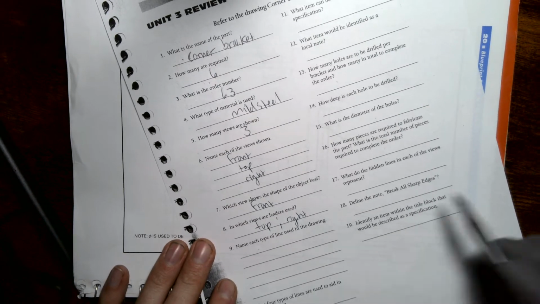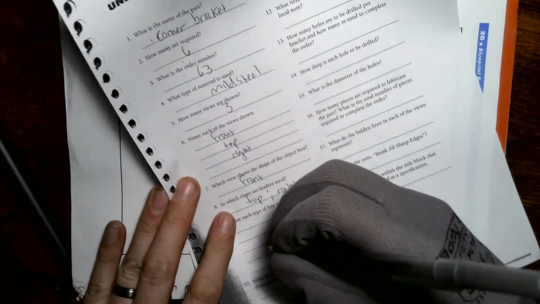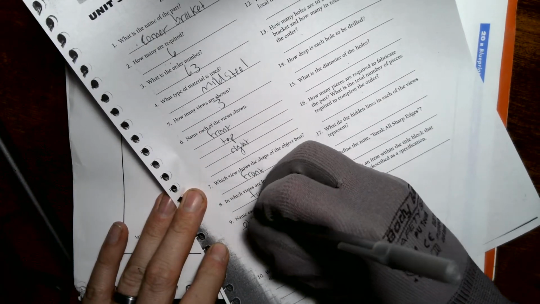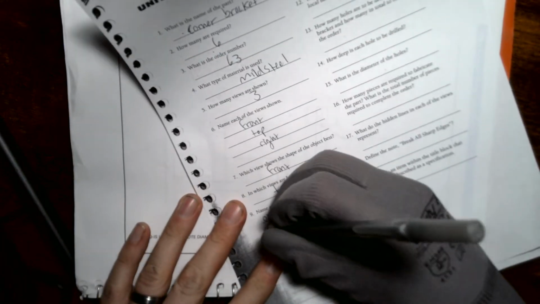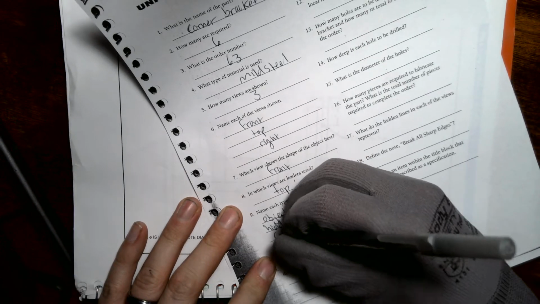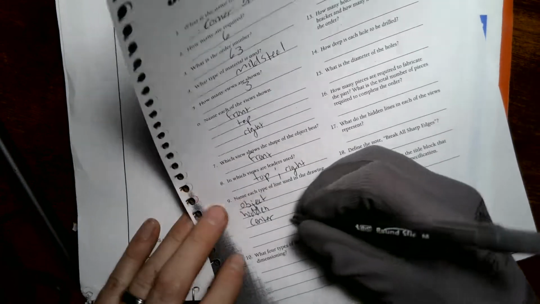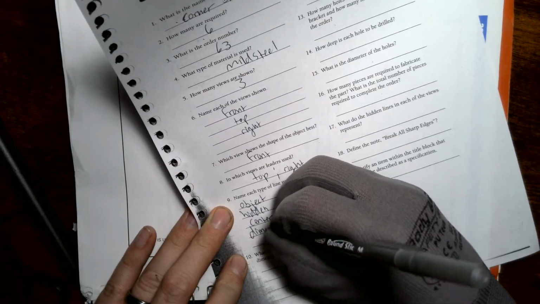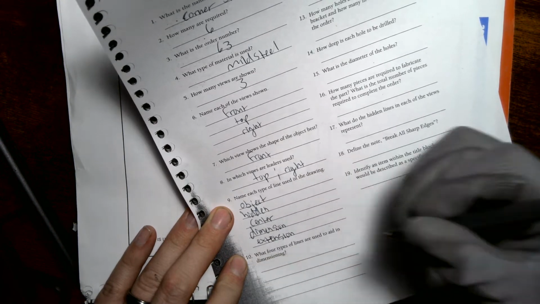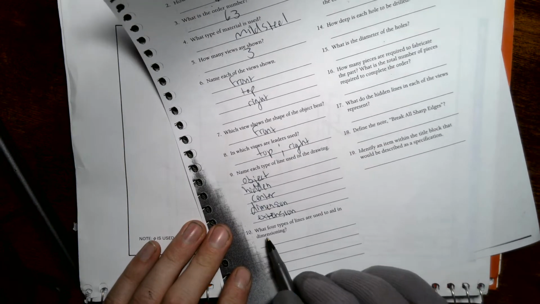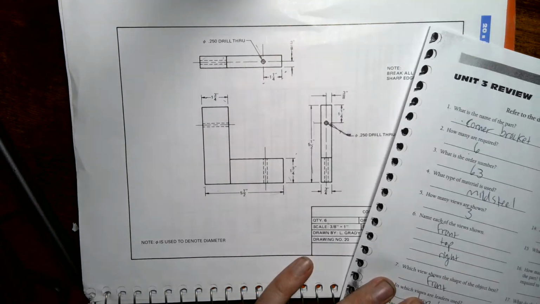Name each type of line used in the drawing. Okay, we already did. We got object lines. I'm just going to be straight up and tell you that every line is used here. So, object, hidden, center, dimension, extension. My handwriting has got awful right now. This is what happens when I write fast. Oh, and one more. We have leader lines as well. Can't forget the leader lines.